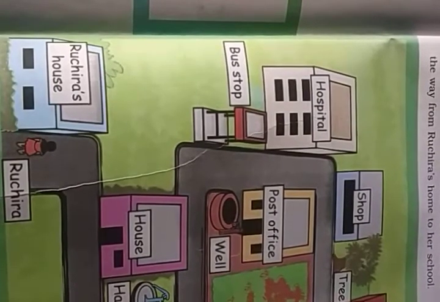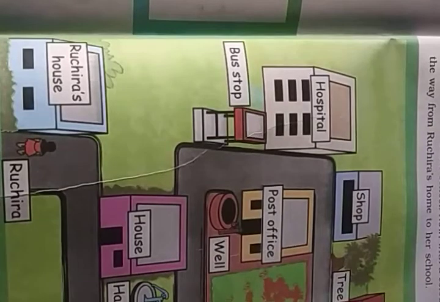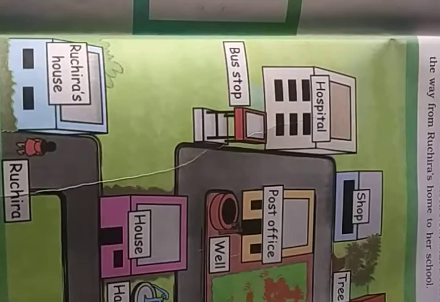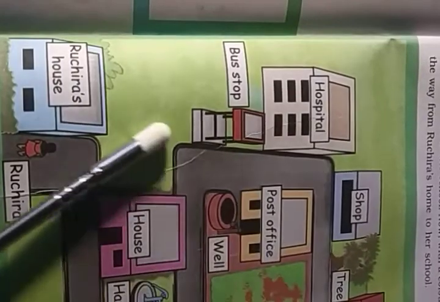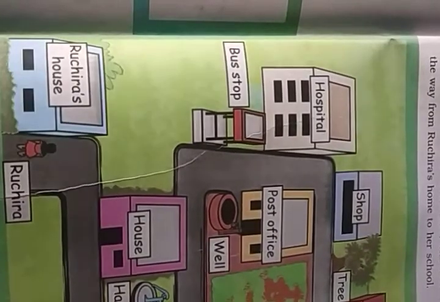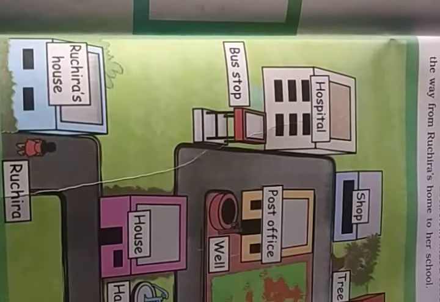On the next page, it says, guide Ruchira from home to school. Show her the way. Guide means to show someone the way. From her home to school. Find the school in the picture and find the way from Ruchira's home to her school. Trace it. Now, tracing is not enough for us. We are third graders. In our notebooks, we are going to write the directions. We're going to write them as I'm speaking them.